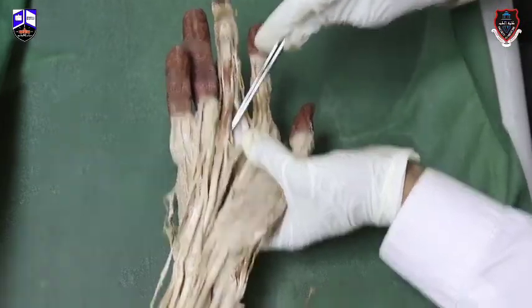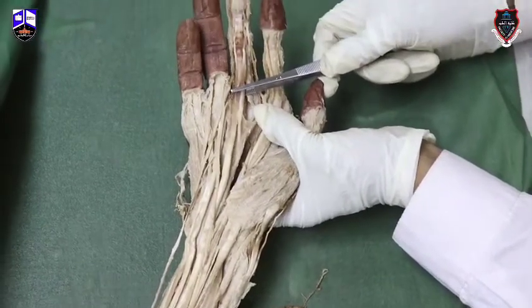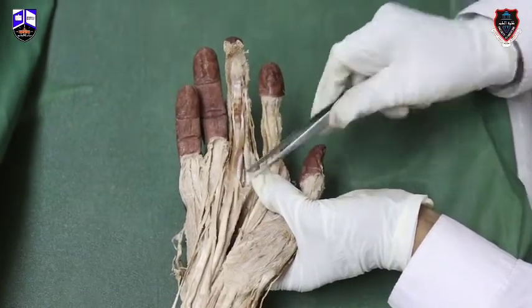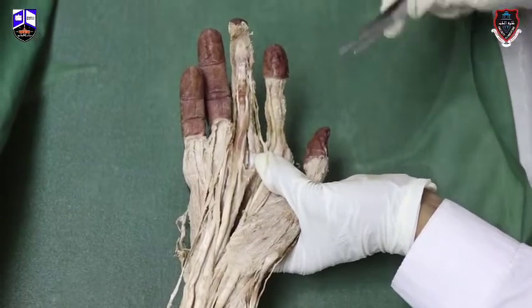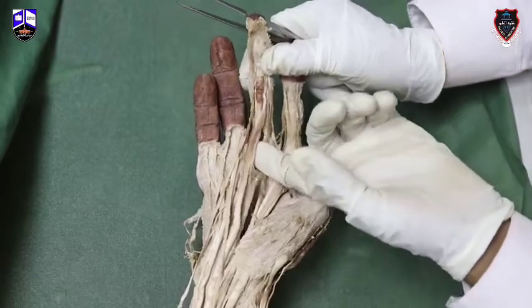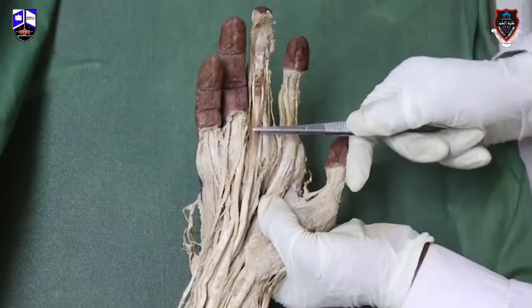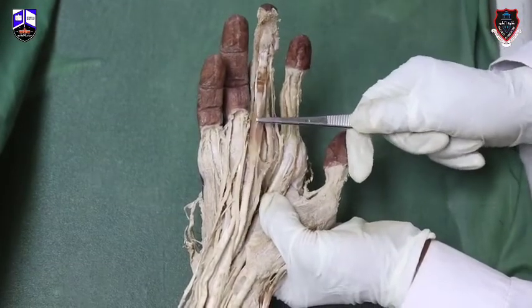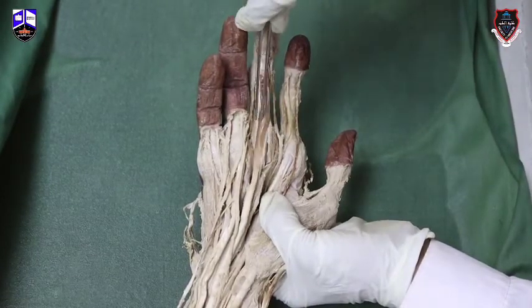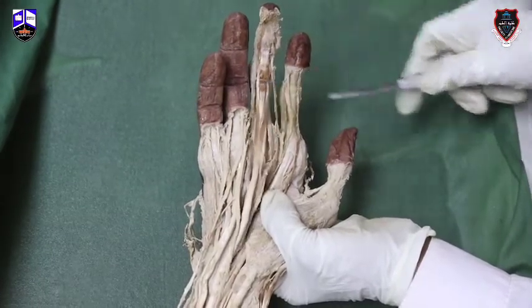Inside the tunnel, we find the 2 tendons of the flexors of the fingers, flexor digitorum superficialis and flexor digitorum profundus. Both of them are enclosed in one synovial sheath. Regarding the arrangement of the tendons, as you can see here, the tendon of the flexor digitorum superficialis separates into 2 slips, and between them passes the tendon of the flexor digitorum profundus.